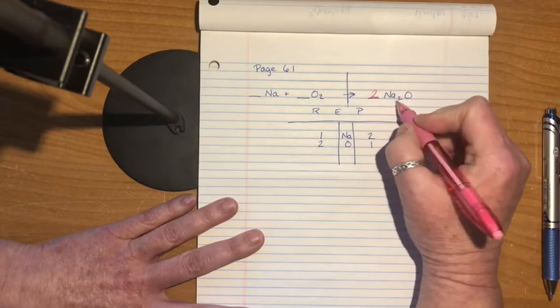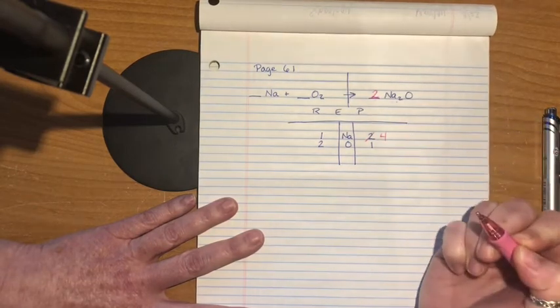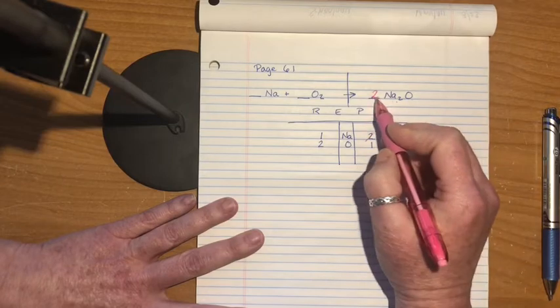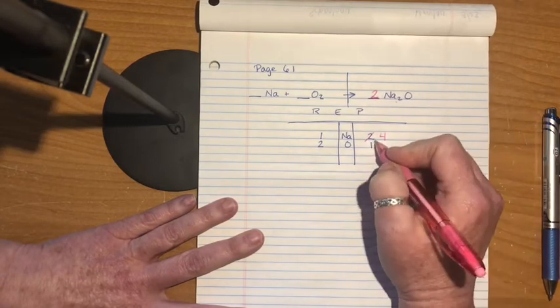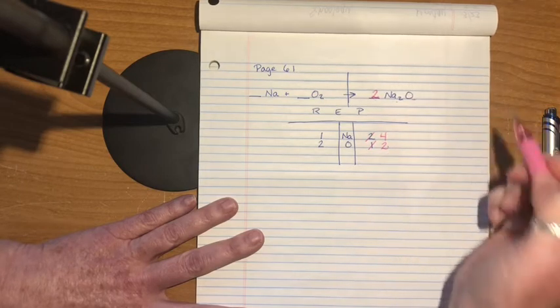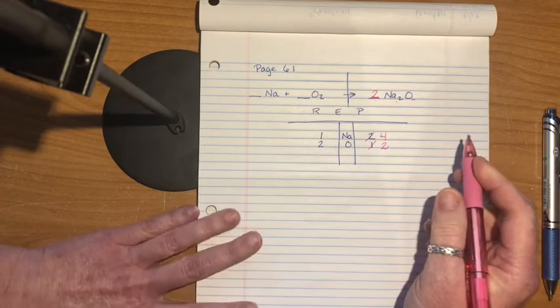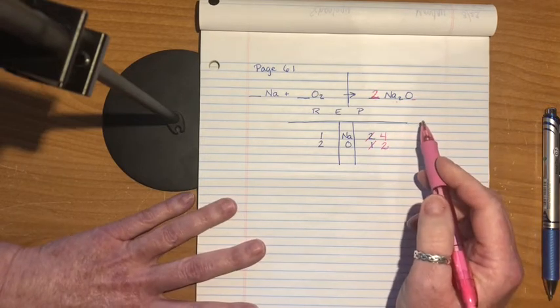So 2 at 2 a pop is going to change the number of atoms of sodium to 4. And 2 times my oxygen means I get 2 pieces of oxygen. Since there's no subscript, it can be assumed that it is times 1. So it's just like in regular math or algebra.